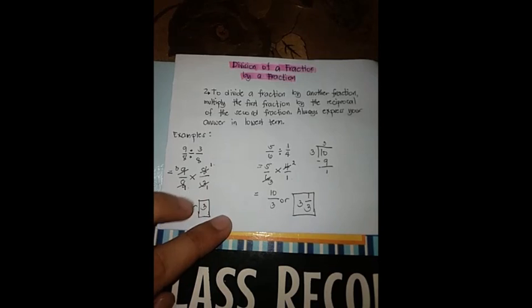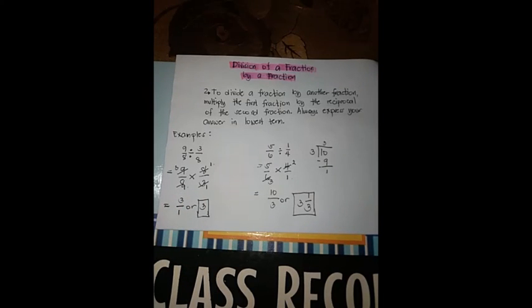So ganun lang kasimpleng kumuha or mag-solve ng division of a fraction by a fraction. So yon.